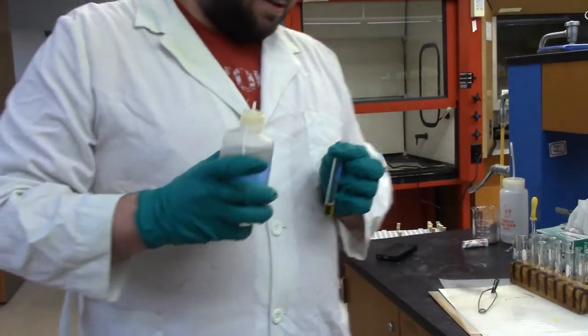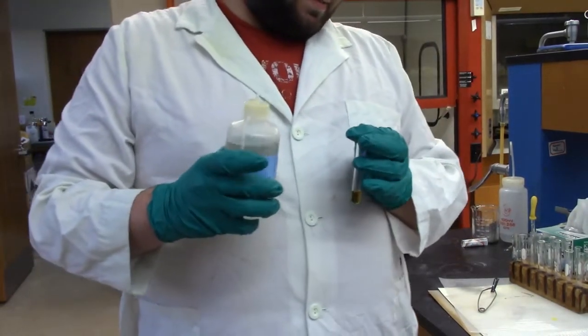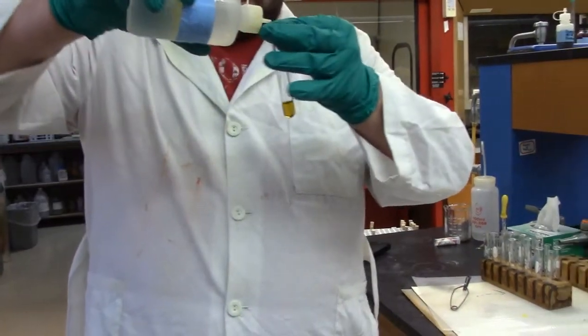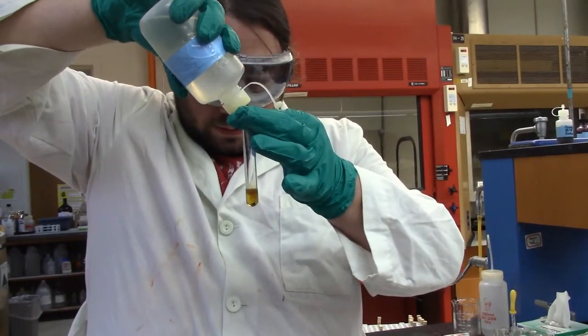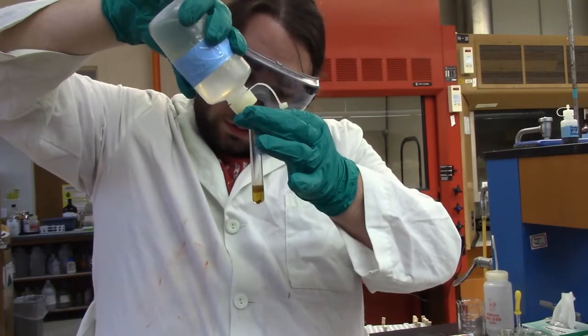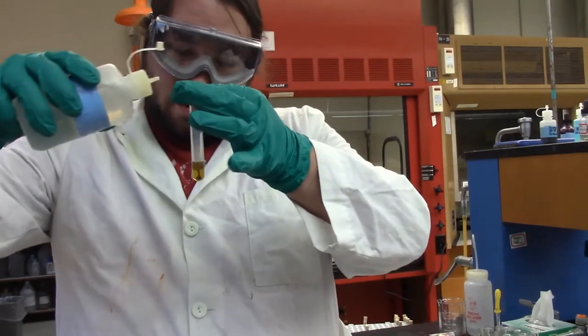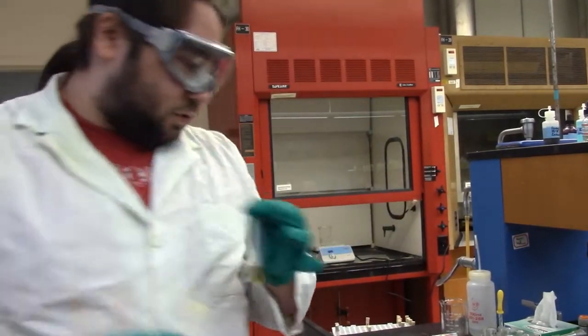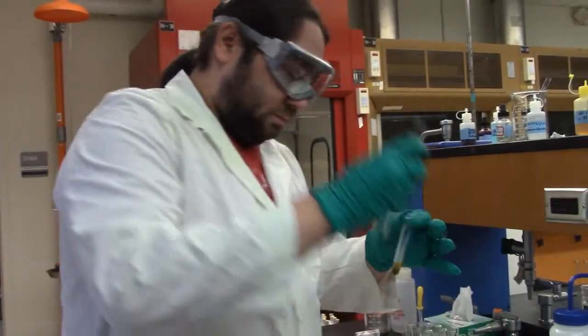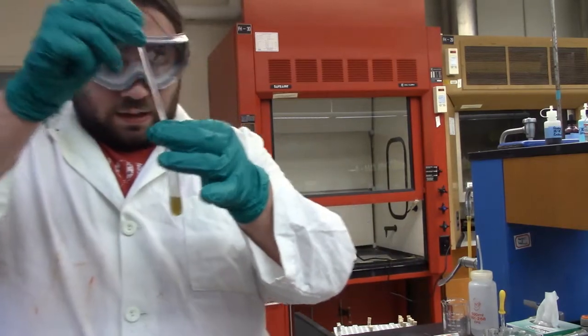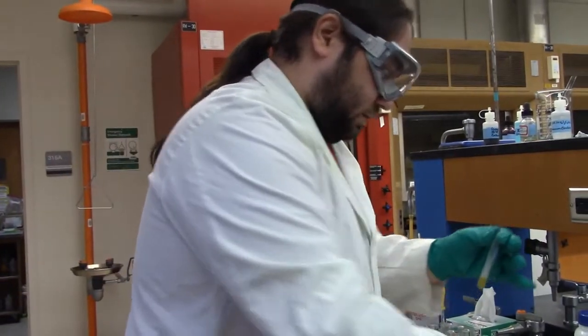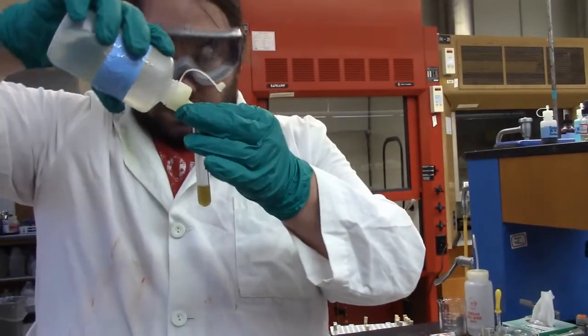So we're going to add some 6 molar HCl until it becomes acidic. So let's see if anything interesting happens. And if you look, got a little bit of smoke coming out, and there seems to be some sort of precipitate forming. I'll give it a good mix. And that did all dissolve away. So let's put some more HCl in there.